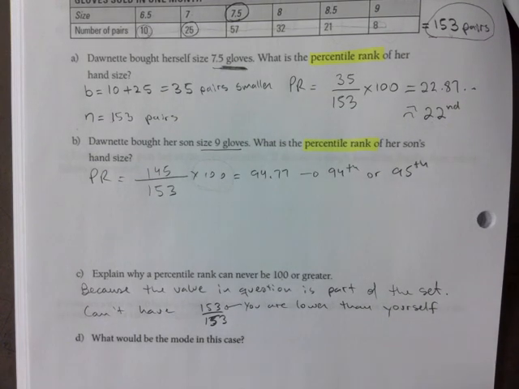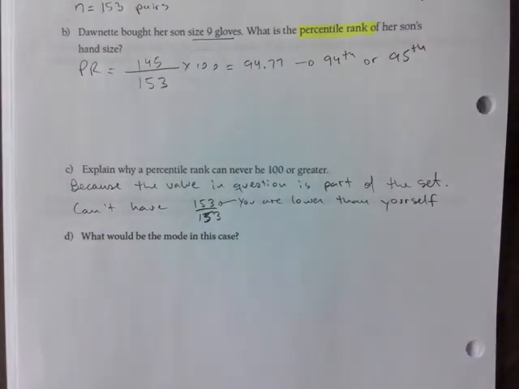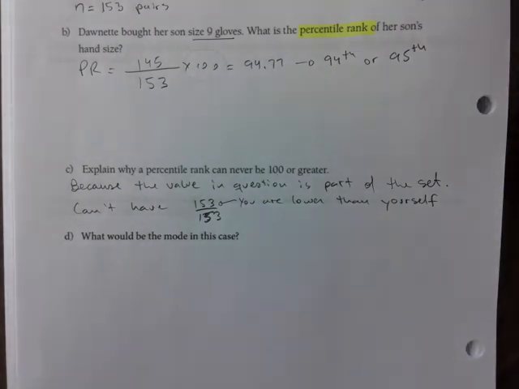I know it doesn't make sense, but that's what it's supposed to do here. If you put 153 in there, then you're saying the number being considered is lower than itself, which can't be. You are the number, everybody else compares to that one. Okay, so you can't say that.